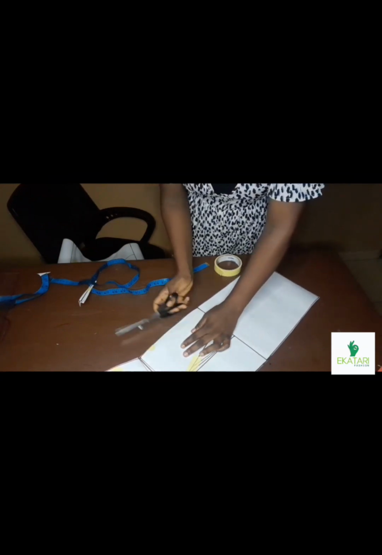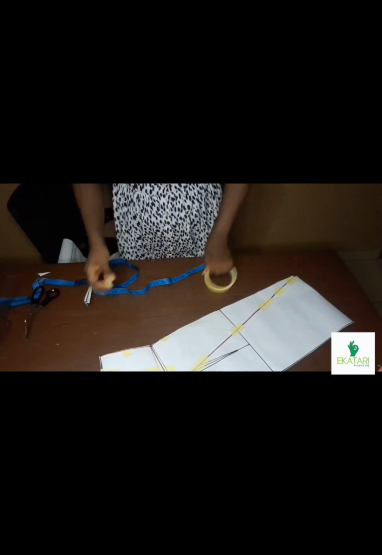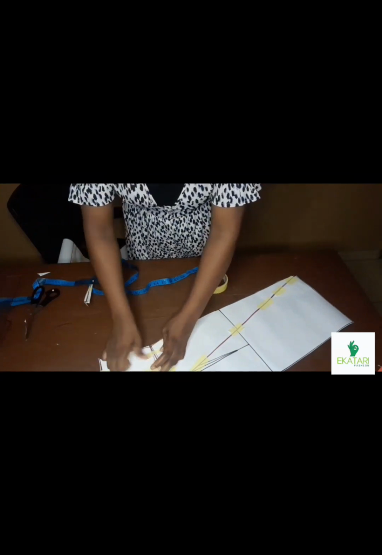So I used this pattern to make something for a client, and it was so nice.